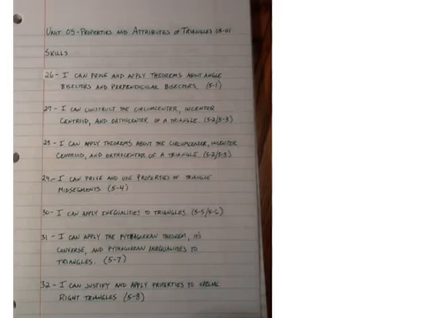Welcome to Geometry Unit 5. This is the lesson on skill number 27. I can construct the circumcenter, incenter, centroid, and orthocenter of a triangle.